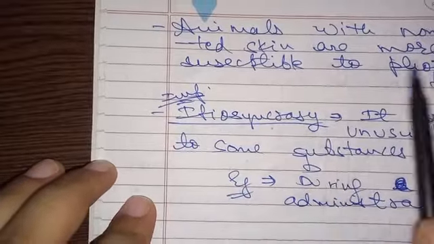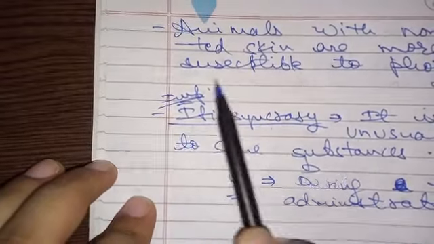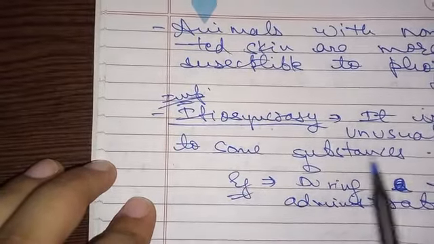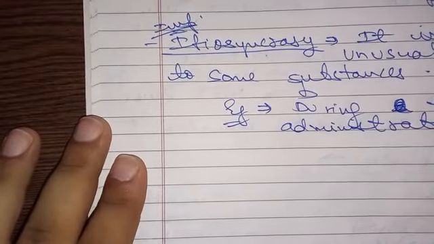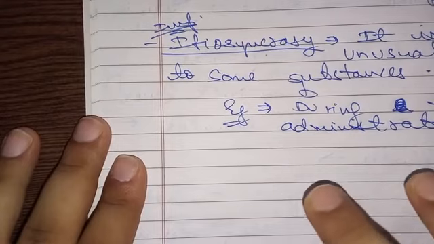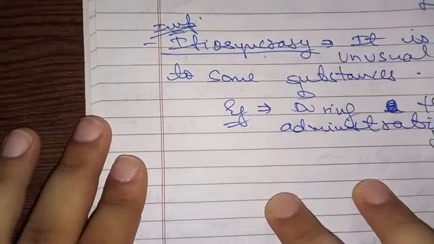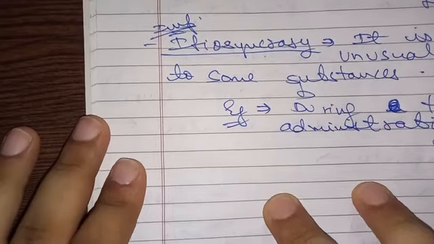And all of this, idiosyncrasy, this term is important. It is an unusual reaction to some substances. For example, when we are administering a drug to a laboratory animal and the body of the laboratory animal shows some kind of unusual reaction to that drug, that is called idiosyncrasy.